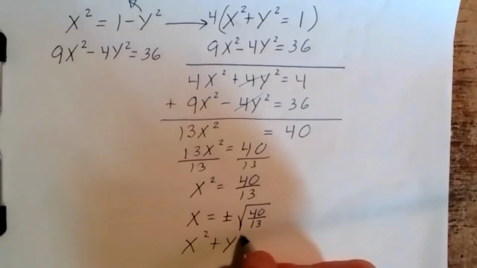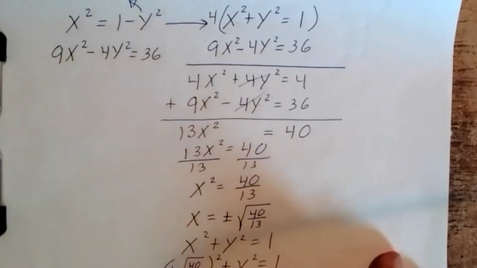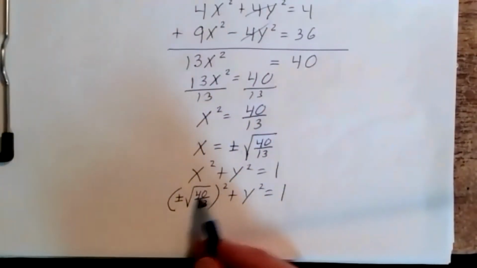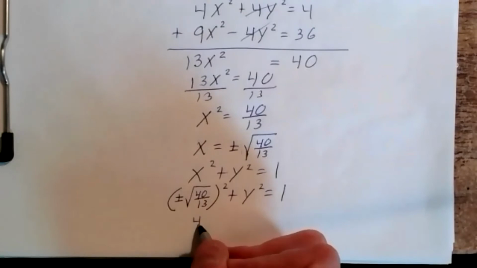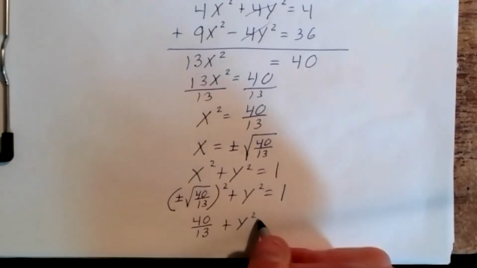x squared plus y squared equals 1. In for x, I'm going to substitute in. It doesn't matter if you put the plus or the minus in here, because you're going to be squaring it anyways, and when you square it, it's going to walk out as a positive. So now we'll attempt to solve for y here. When you square this square root, what drops out is just 40 over 13 plus y squared is equal to 1.